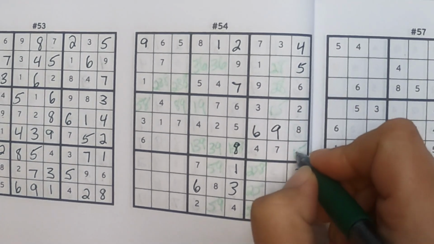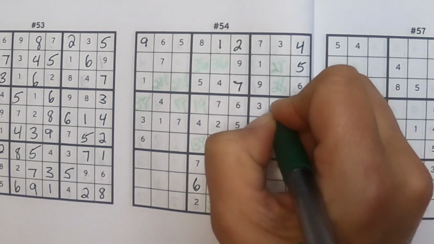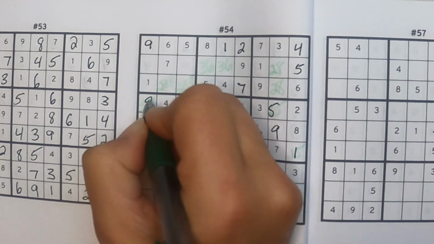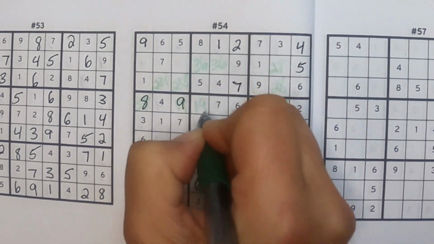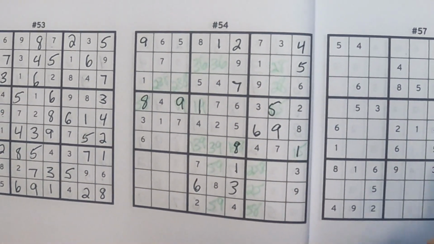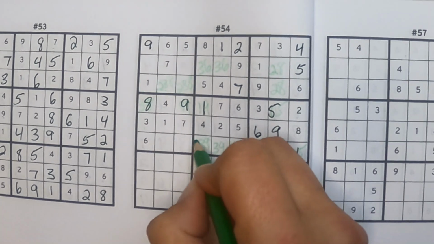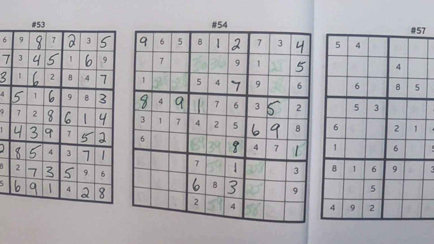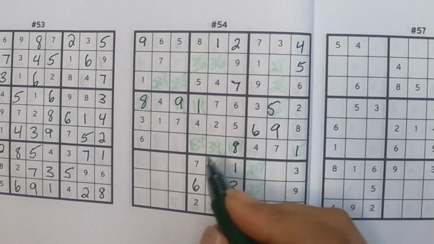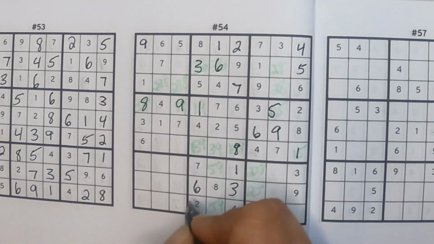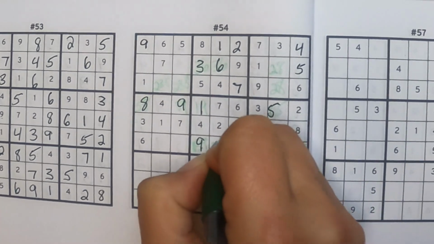This 5 here makes this our 1, 5. That 5 makes this our 8, 9, 1. Now we can get rid of this 1. But the 6 makes this our 3, 6, and that 3 makes this our 9, 3.